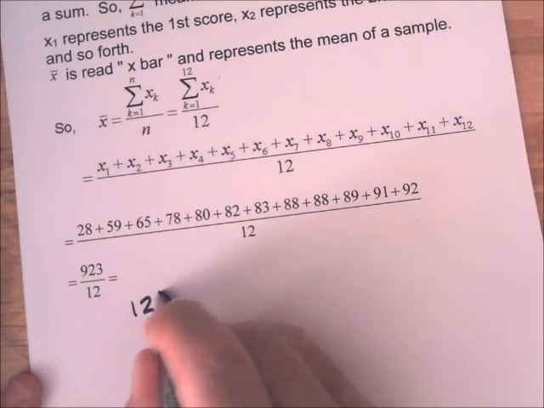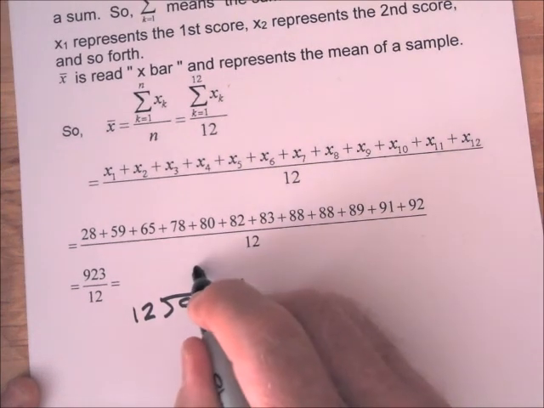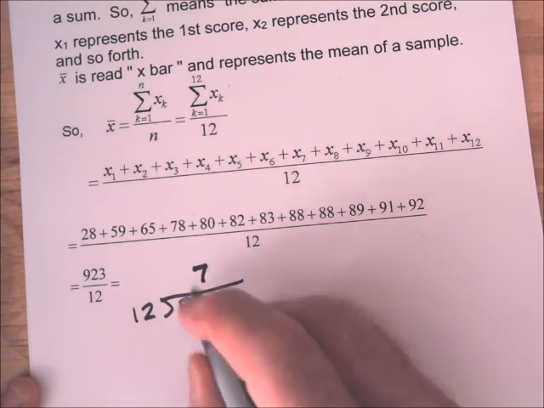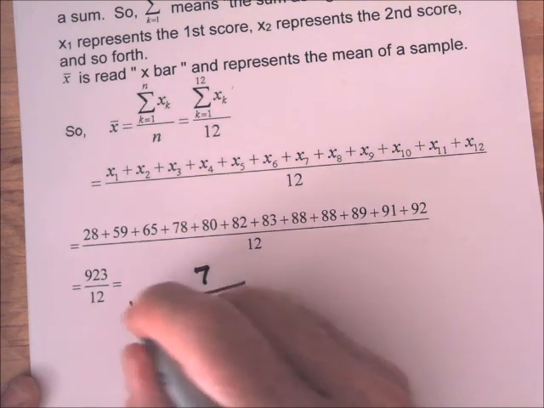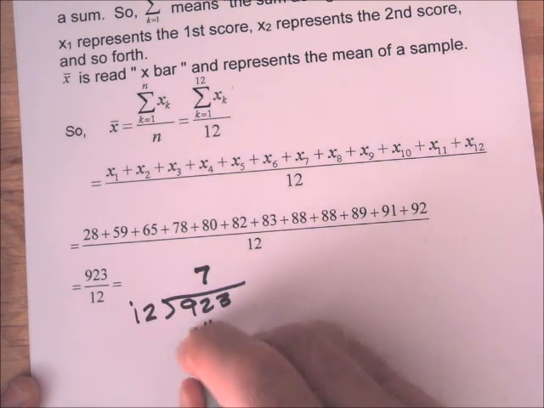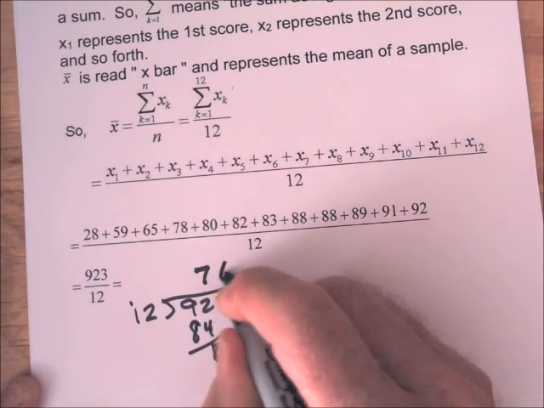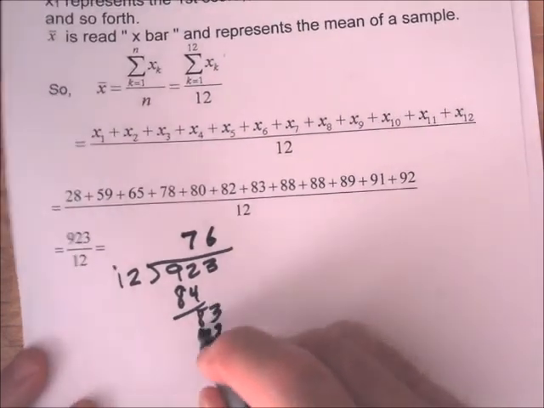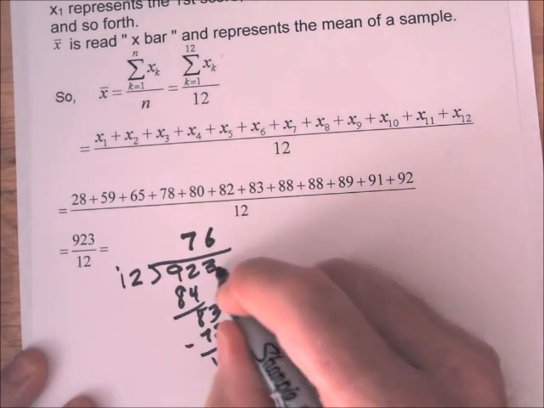12 into 923. 12 doesn't go into 9, it goes into 92 7 times. 7 times 2 is 14. Carry the 1. 7 times 1 is 7 and 1 is 8. Remainder 8. Bring down the 3. This will be a 6. 6 times 12 is 72. Remainder 11. Bring down a 0.